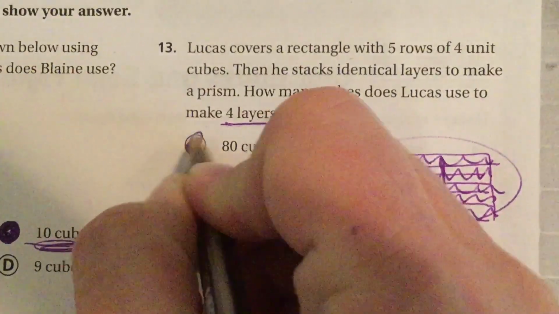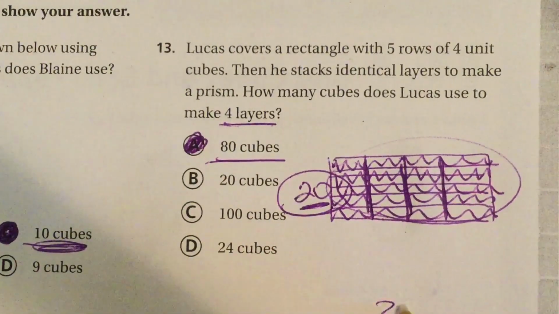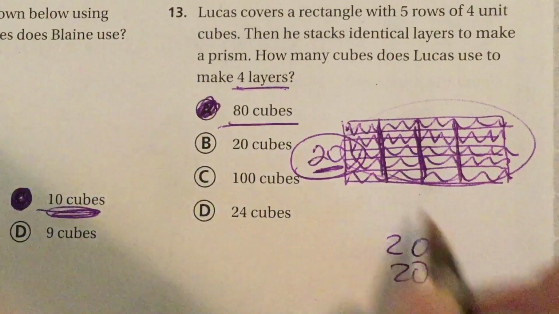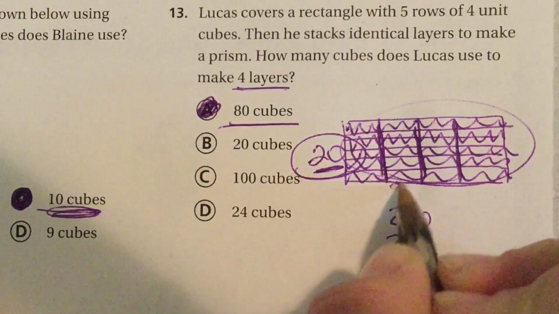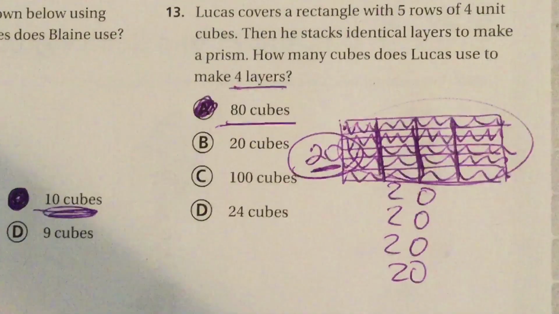Okay, you should have said 80. So it was A, because that's 20 for the floor, 20 for layer 2, 20 for layer 3, and 20 for layer 4. 20, 40, 60, 80.